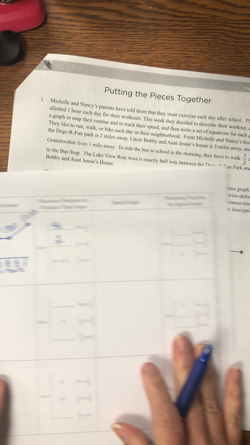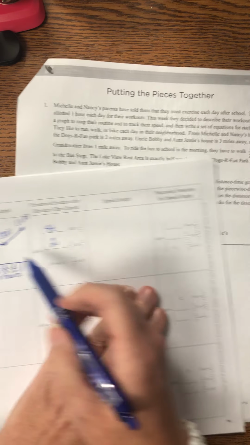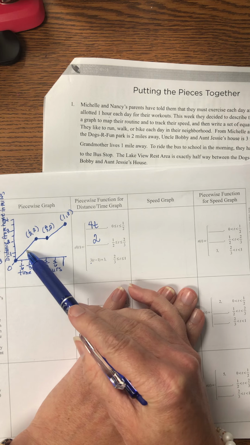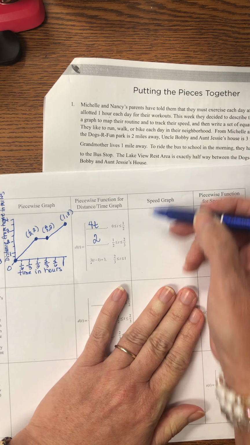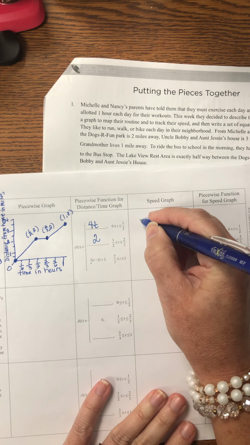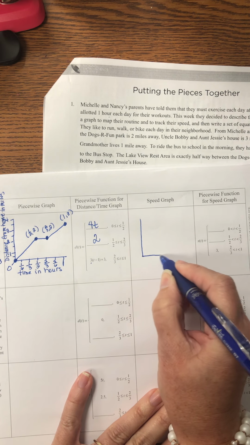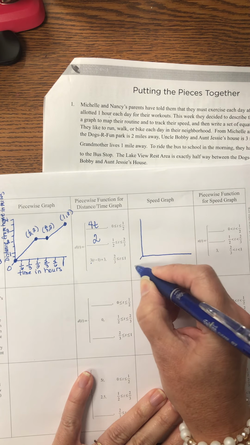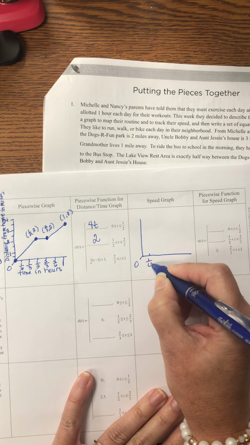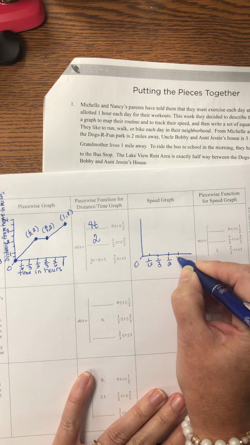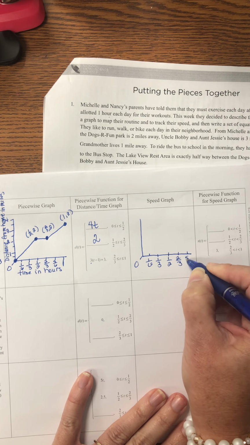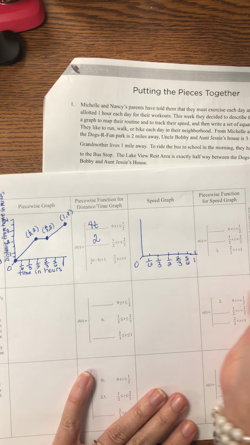When you do a speed graph, you're just taking the 3 speeds from this graph, 4 miles per hour, 0 miles per hour, and 3 miles per hour, and you're putting them on the same type of graph. We're still going to have time. We'll have 1/6, 2/6, 3/6, 4/6, 5/6, and 6/6.